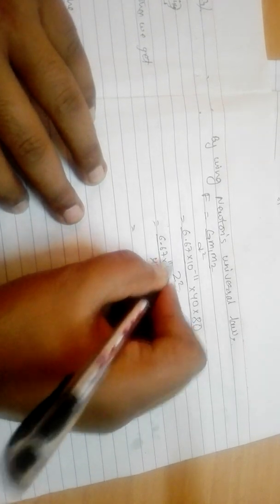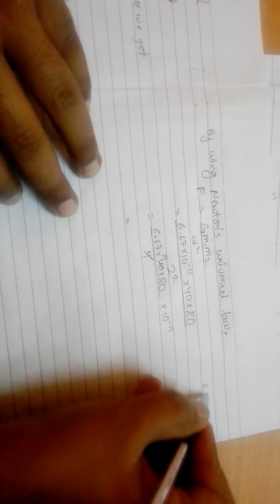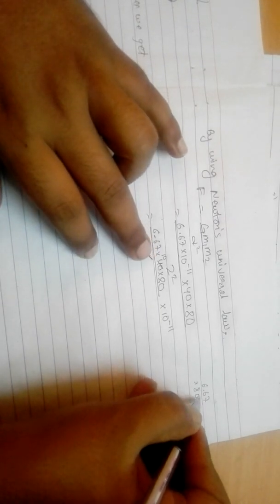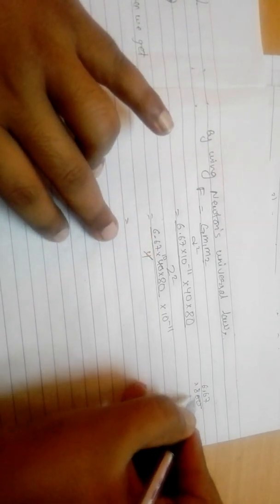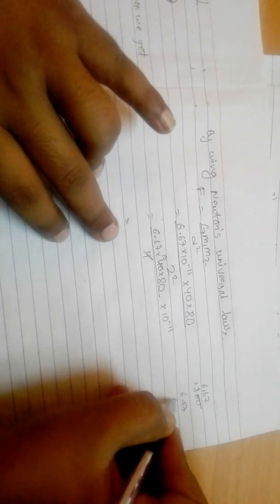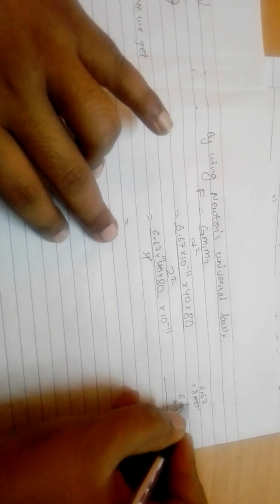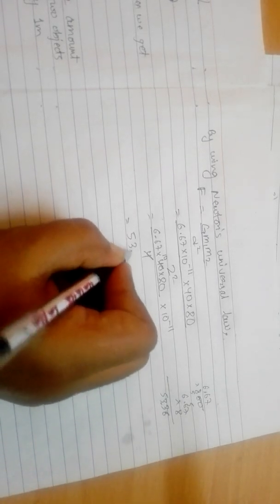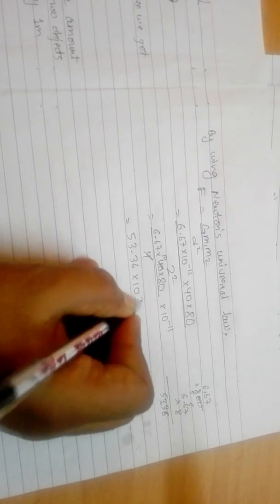4 10 the 40, that means 6.67 into 800. This can be cancelled, so it gives 6.67 into 8, 8 7 are 56, carry 5, 8 6 are 48, 48 and 5 53, 8 6 are 48, 53. Okay, 53.36 into 10 to the power minus 11.